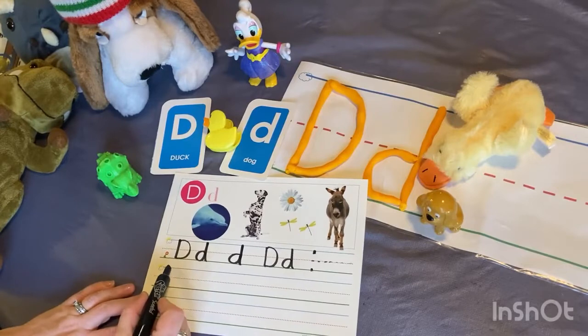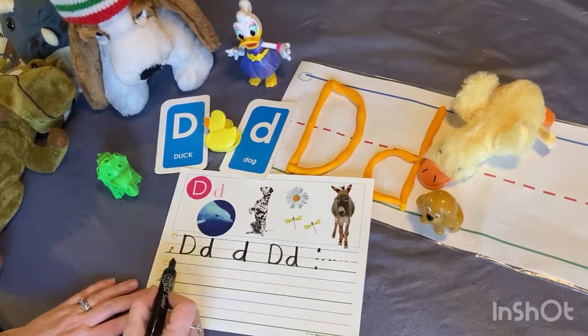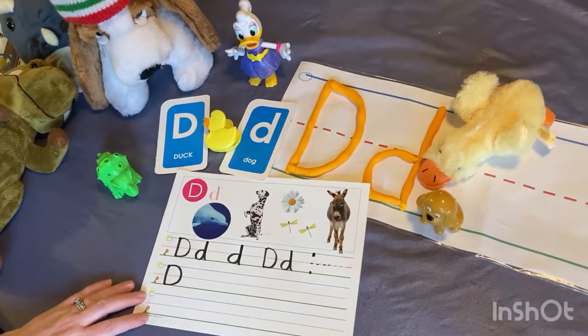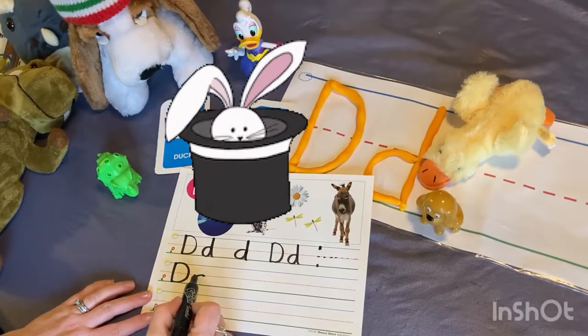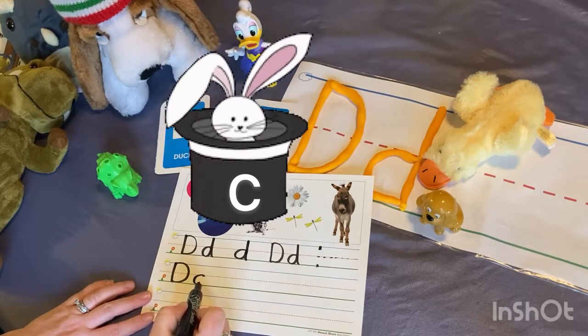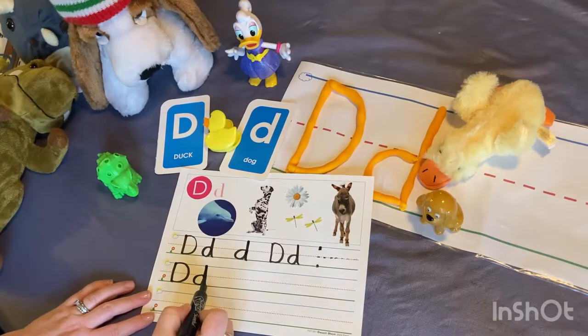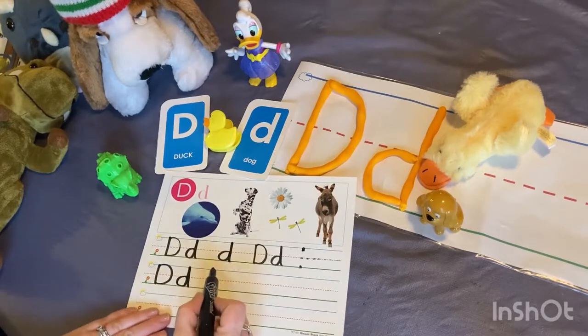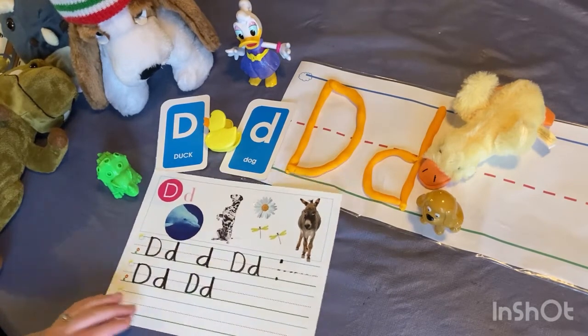For capital D, we start on the sky, pull down to the grass, pick our pencil up, go back to the sky, and a big curve around to the grass. For lowercase d, we start on the fence, make our magic C, finish our doorknob and then go all the way to the sky and make a door back down to the grass. This is a D and a D says D.